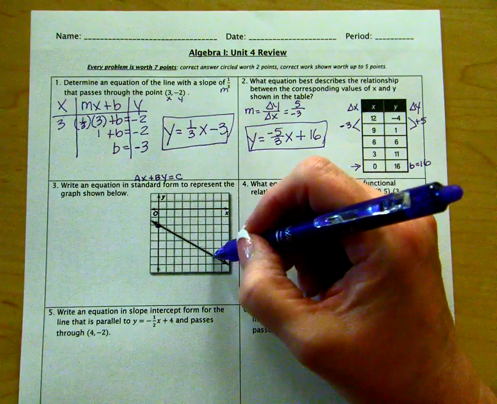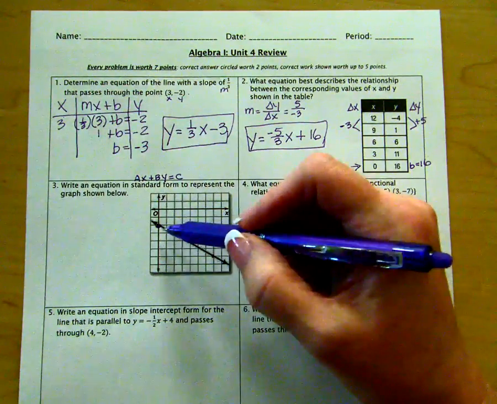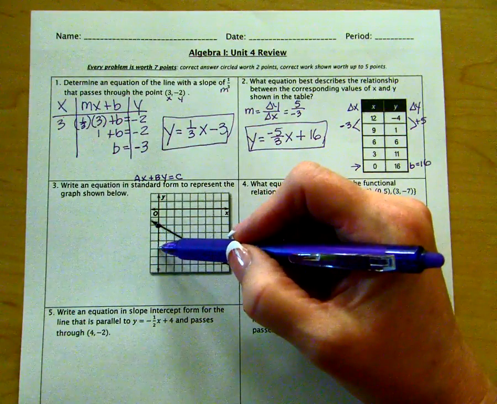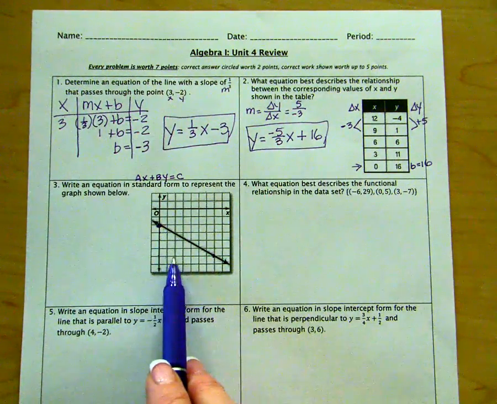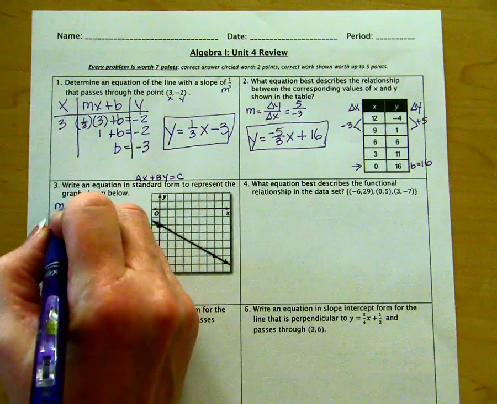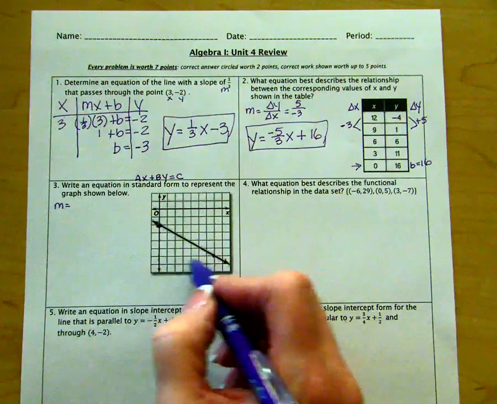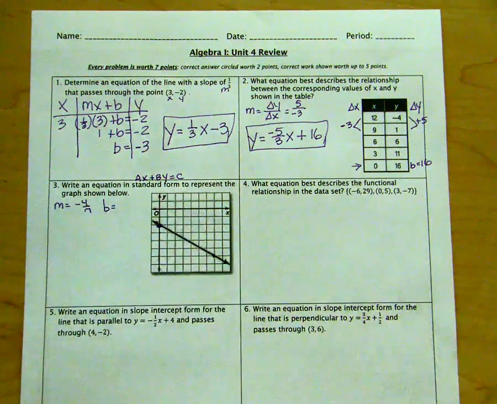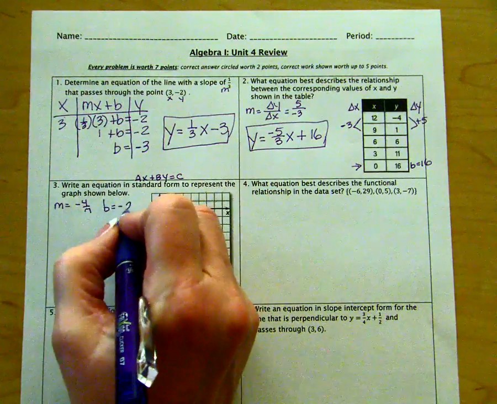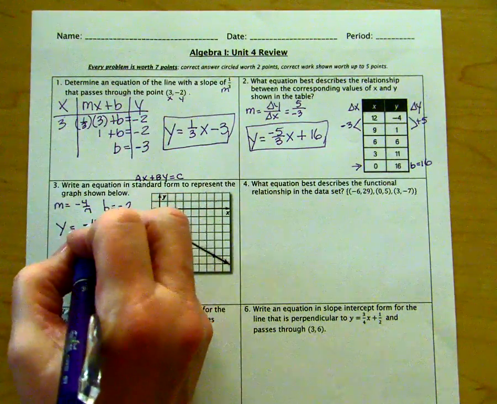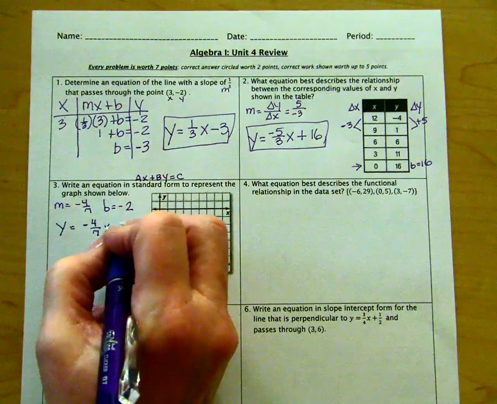Here's a point. So we're going to go down 1, 2, 3, 4, and over 1, 2, 3, 4, 5, 6, 7. So our slope is -4 over +7, and our intercept is -2. So we'll go ahead and write that in slope-intercept form.